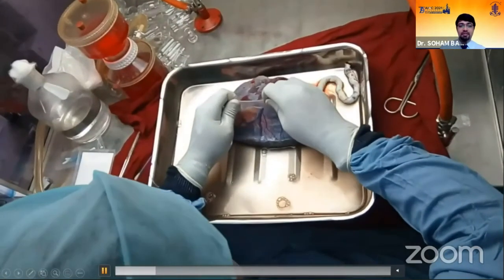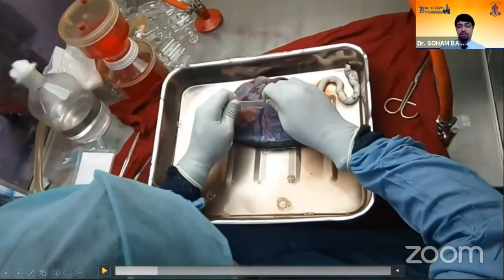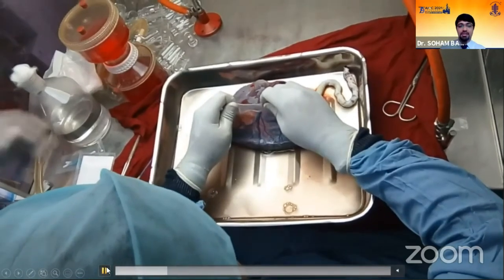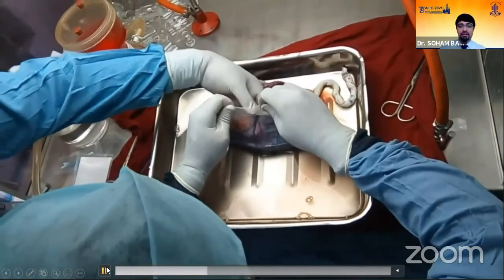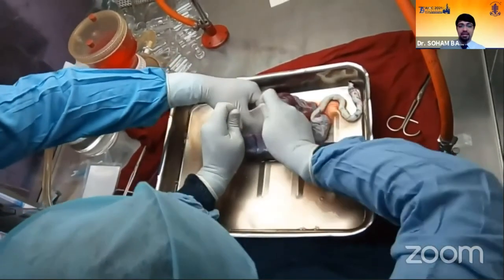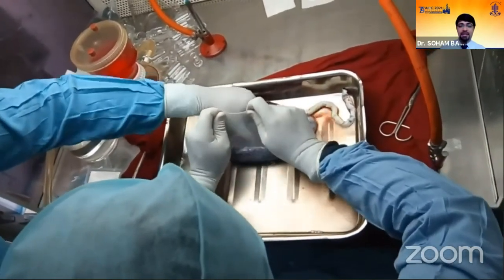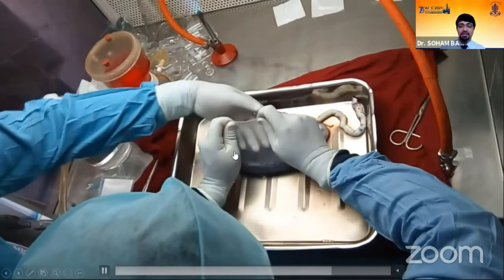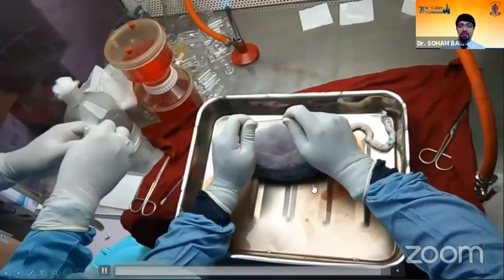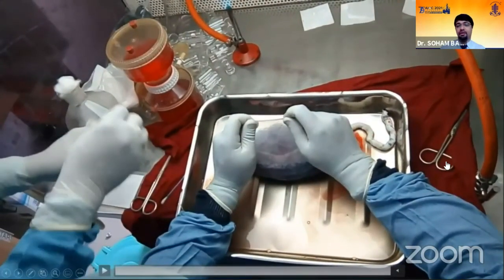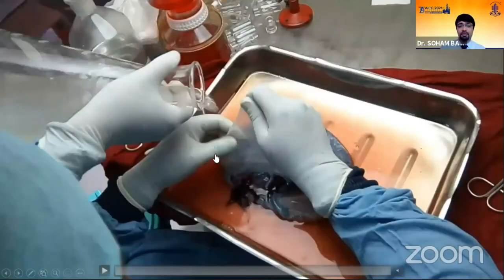Once it is cleaned, it's time to harvest. Usually we get one of these cleavage planes of the amnion. This is a separation between the amnion and chorion. Once that is done, the other person helps in gently peeling the surface. And here you can see the amnion is separated from the underlying chorionic tissue.